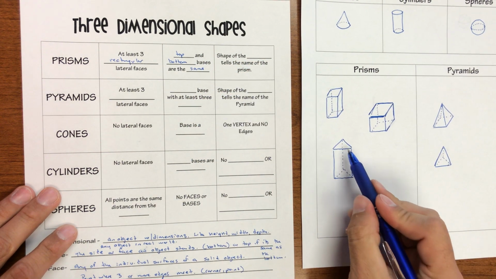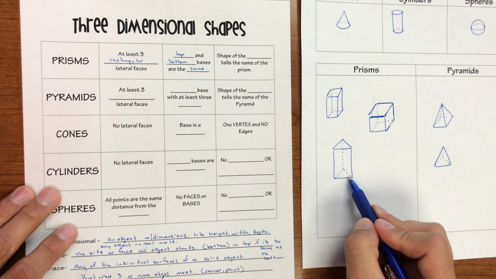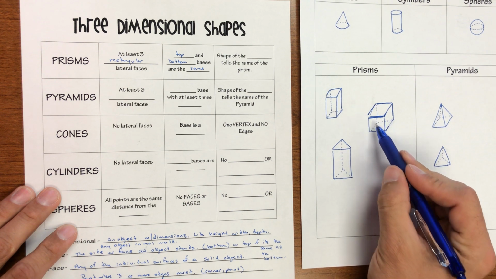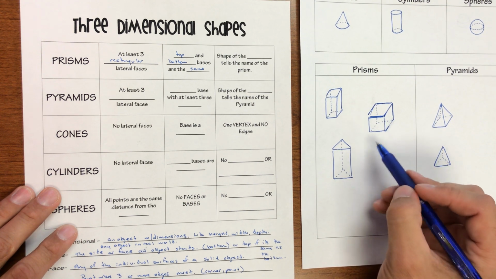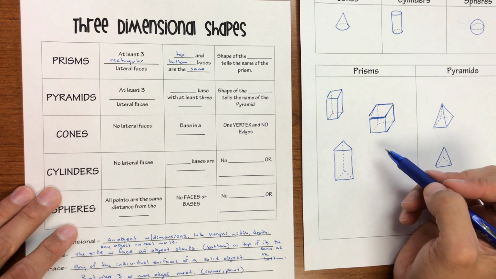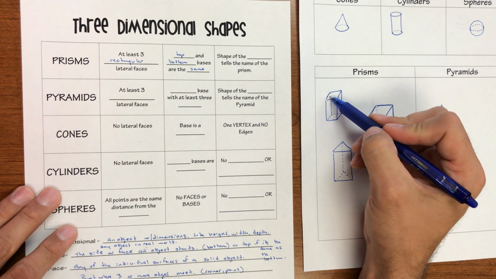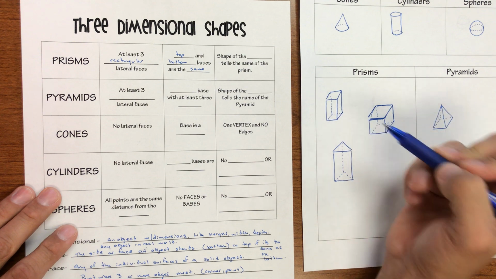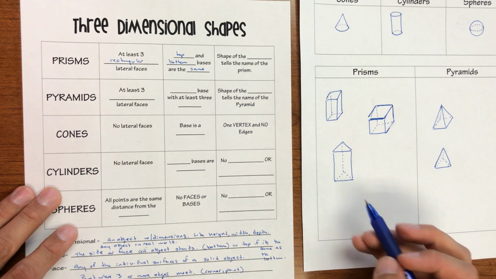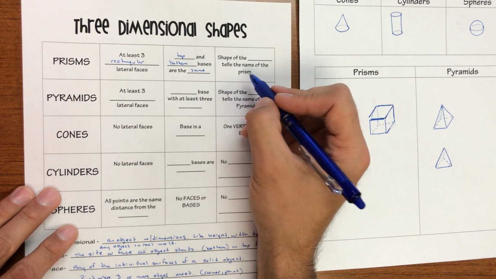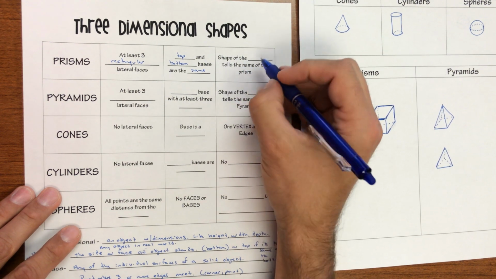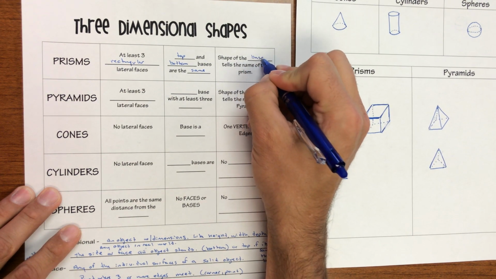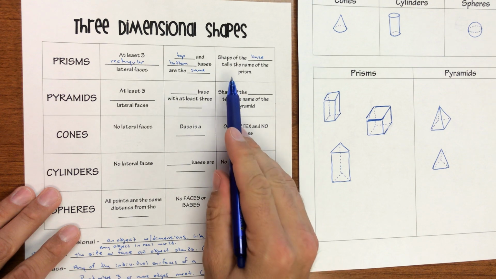So if you look at our shape, the triangle on top is the same as the triangle on bottom. The square on top is the same as the square on bottom, relative to my stick figure prisms here. The rectangle on top is the same as the rectangle on bottom. So the top and the bottom are the same. And like most of these shapes, the shape of the base tells us the name of the prism.